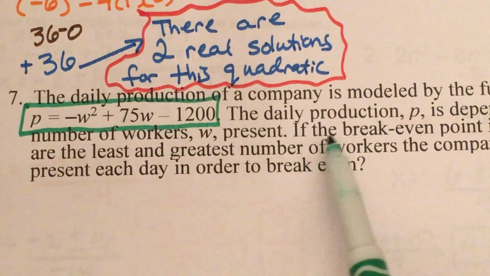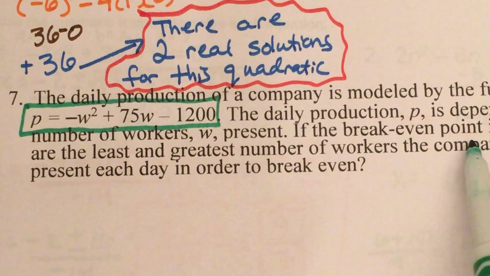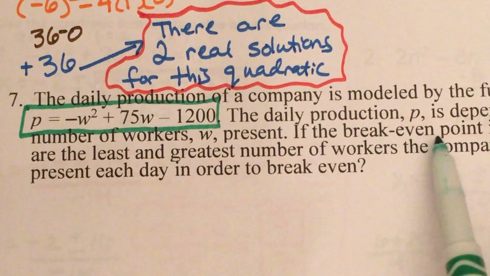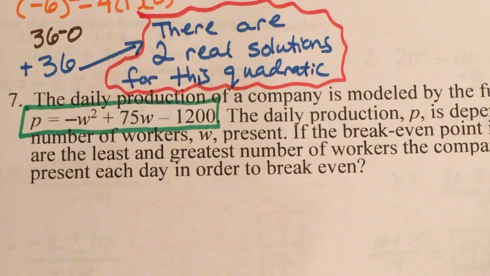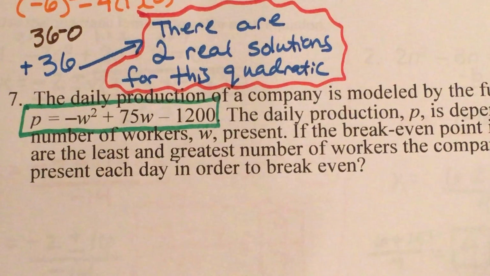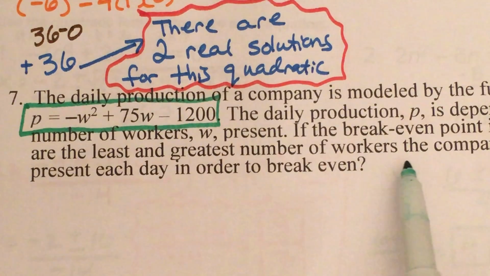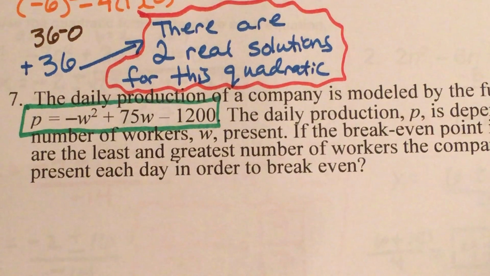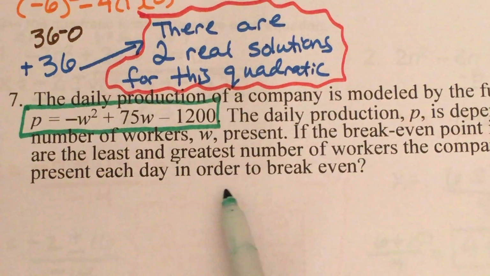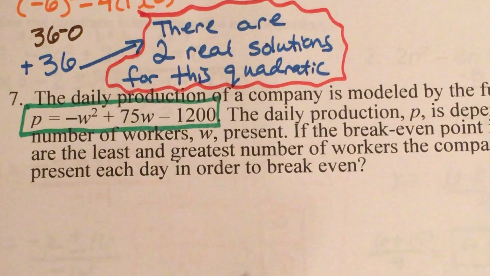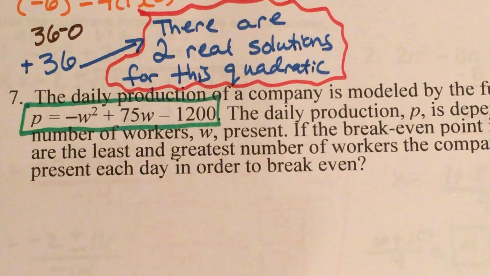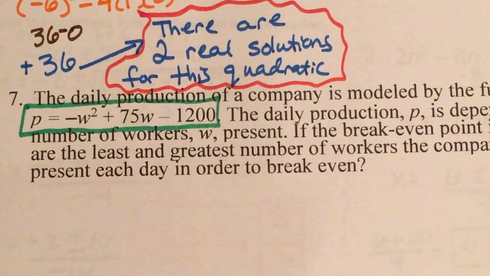Okay. If the break-even point, that's interesting, is when P equals 0, what are the least and greatest number of workers the company must have present each day in order to break even? So break even means they didn't make any money, but they didn't lose any money.